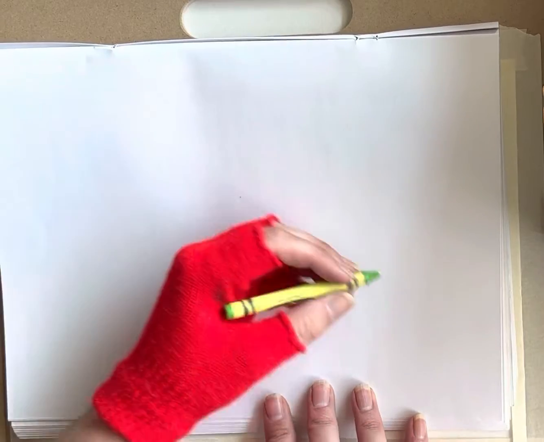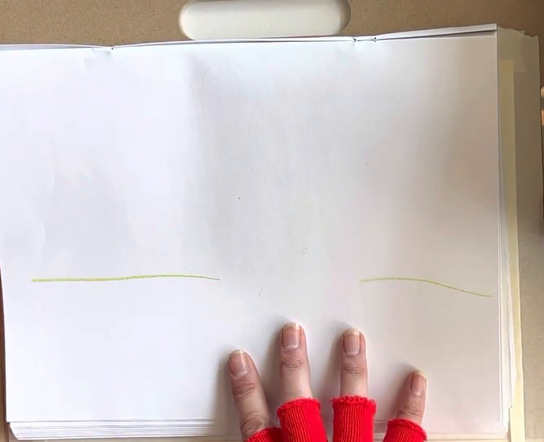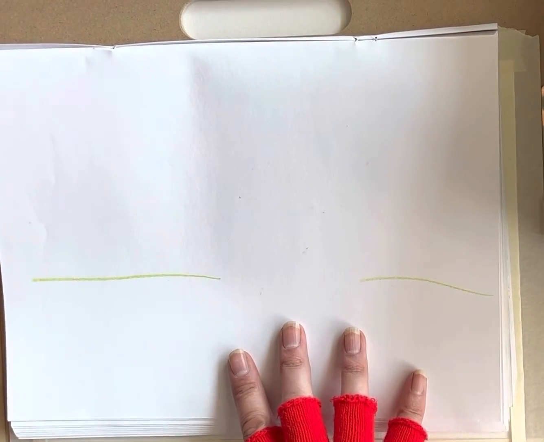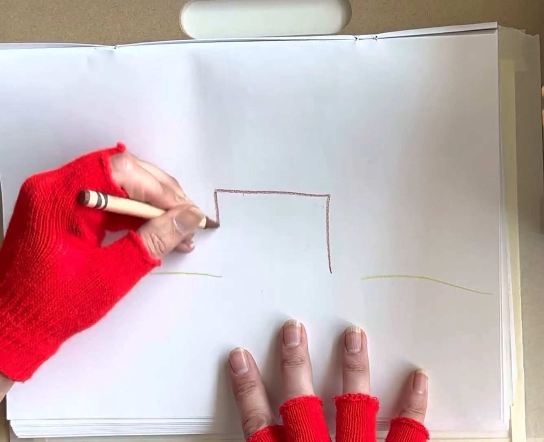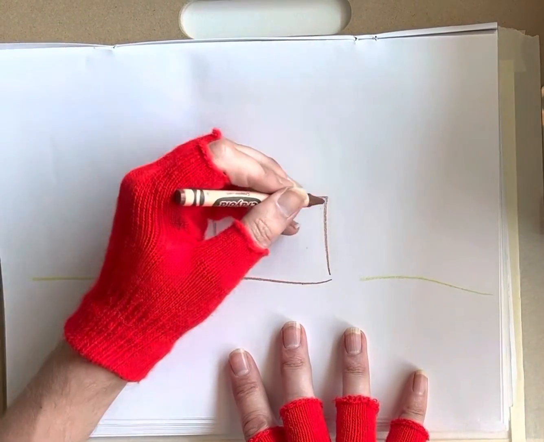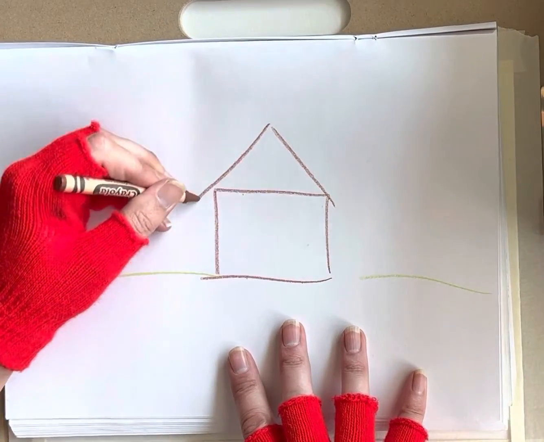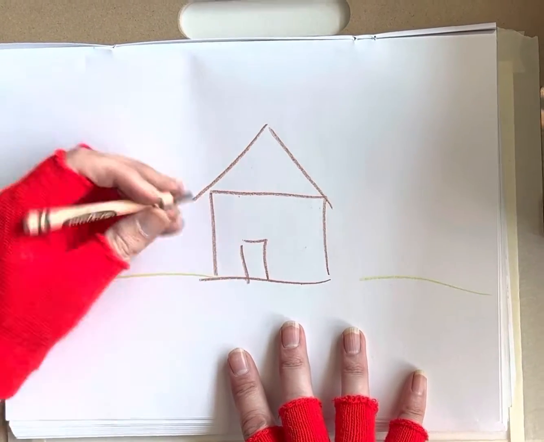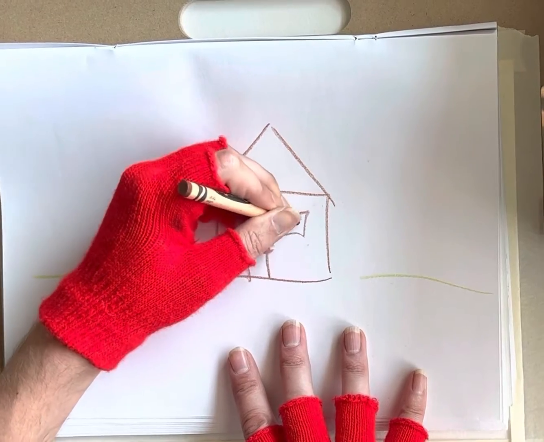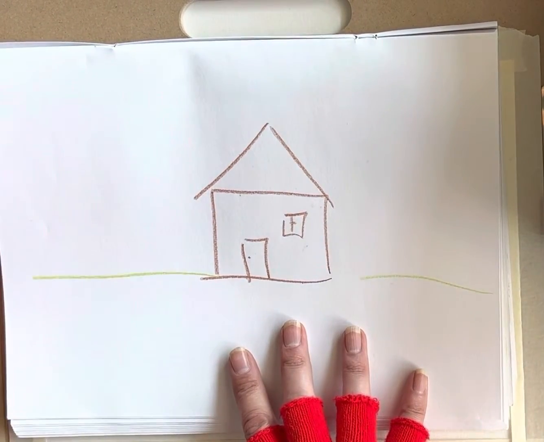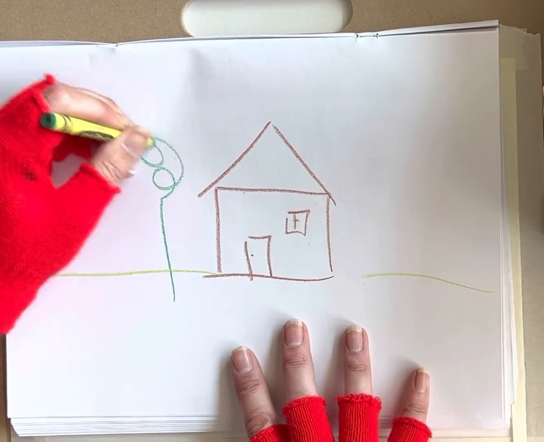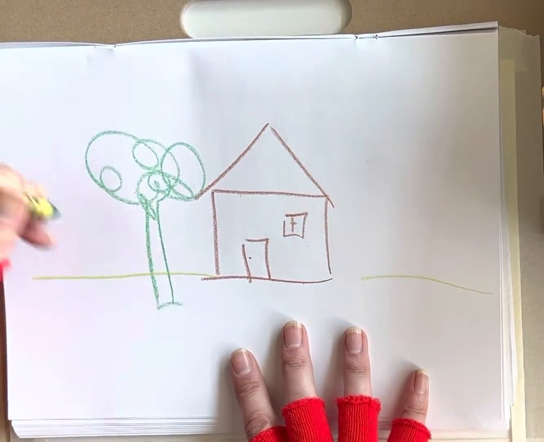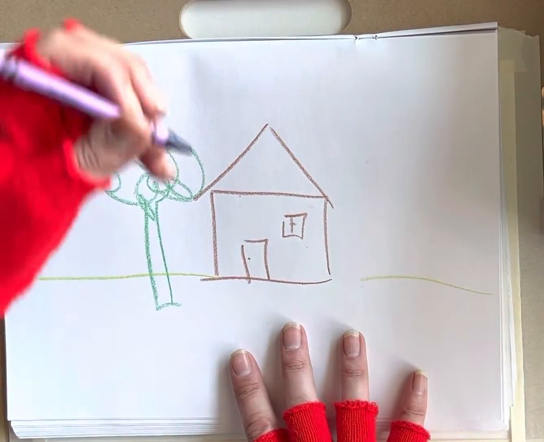So we're going to do something like a line here, a line here. And we want to draw a house, right? So we're going to draw this little box right there. And then they usually do something like this, maybe a door, a couple of windows, maybe a tree, and maybe some flowers.